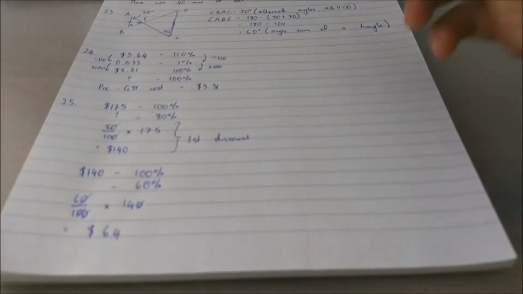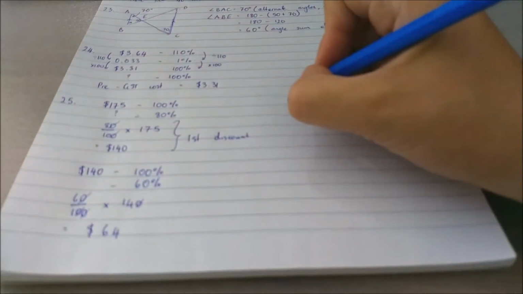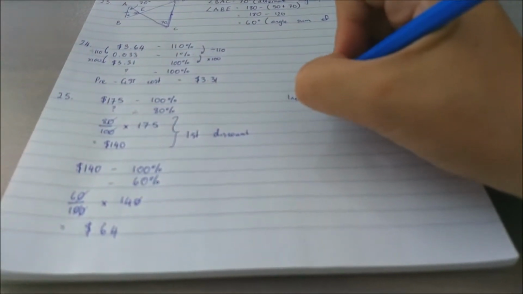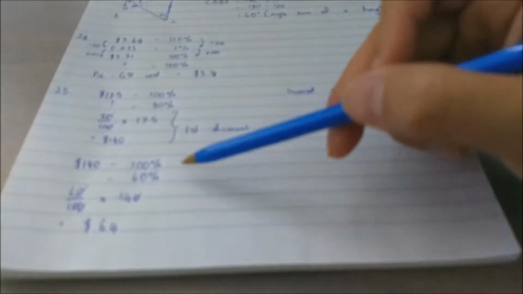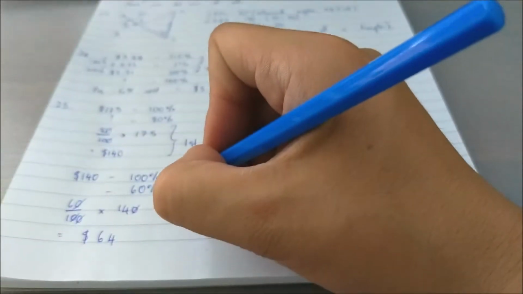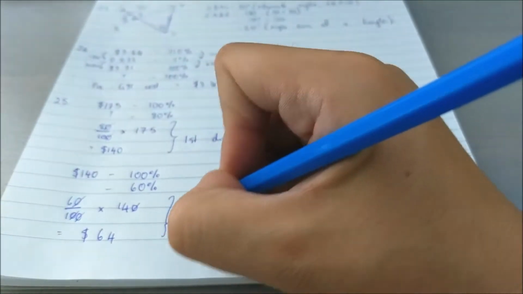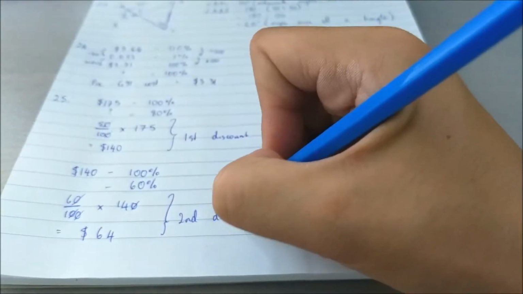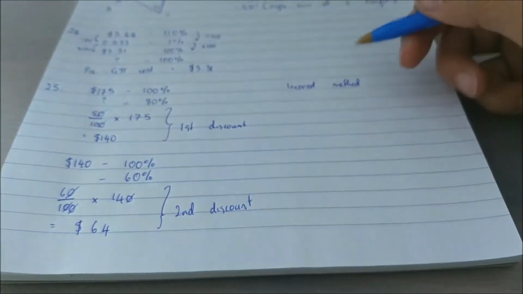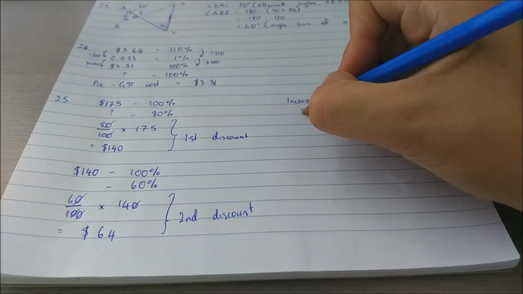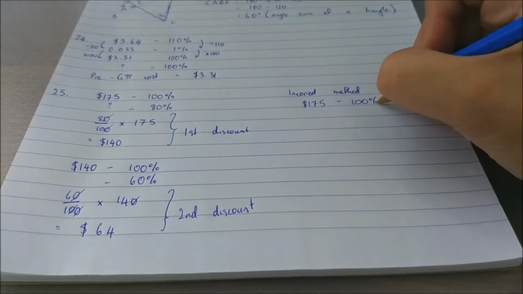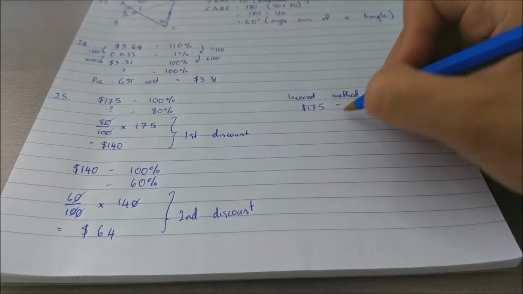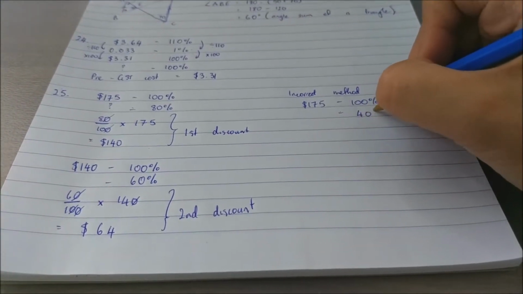So this is the wrong way, incorrect method. You've got to separate the two discounts separately. So incorrect method, so 175 is worth 100%. So if you combine those two percentages, it's 60% off, so it'd be only worth 40%.